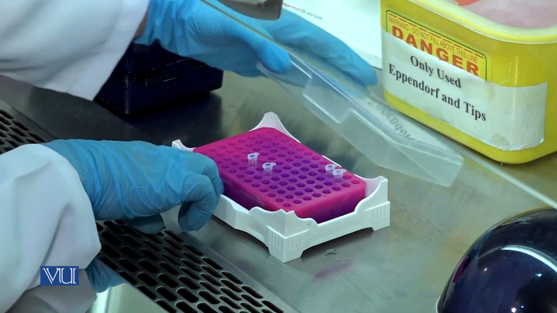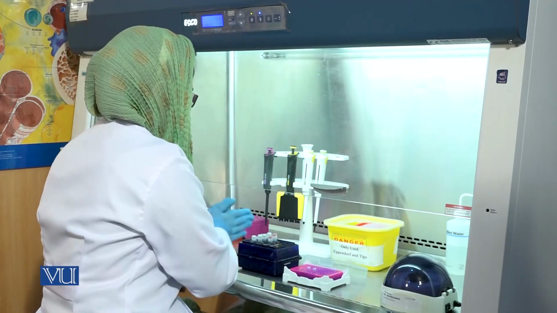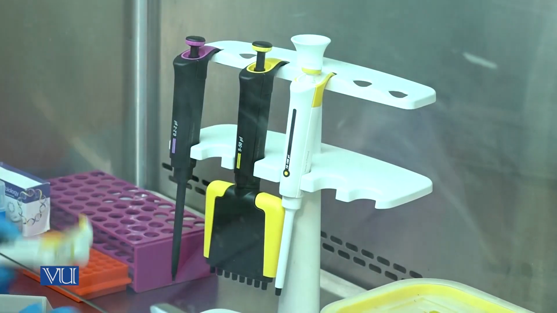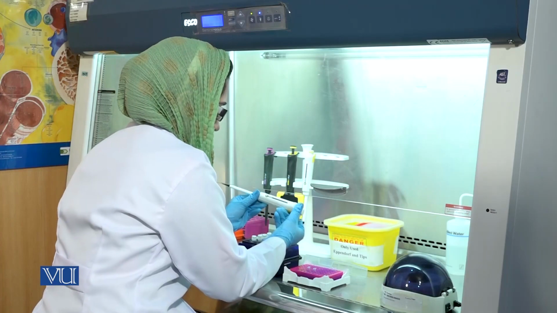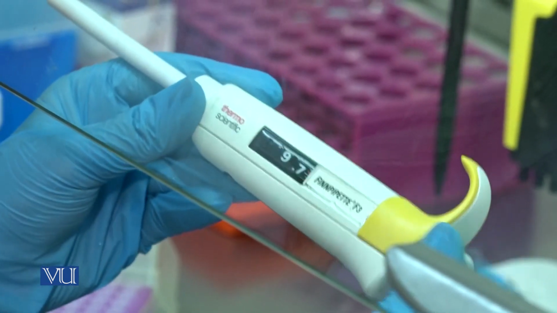For the second step, now add the remaining reagents in the same PCR tubes. Set the micropipette to 4 microliter.